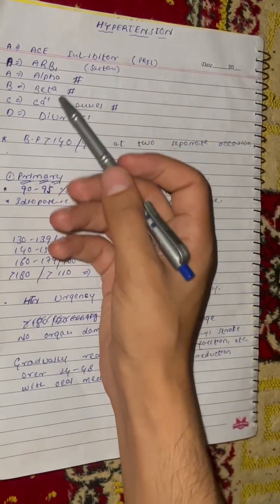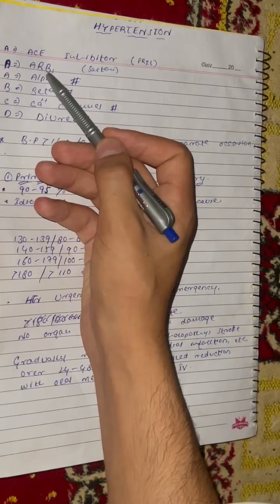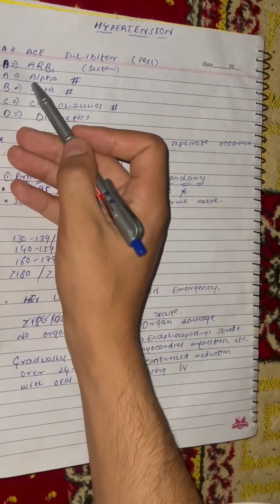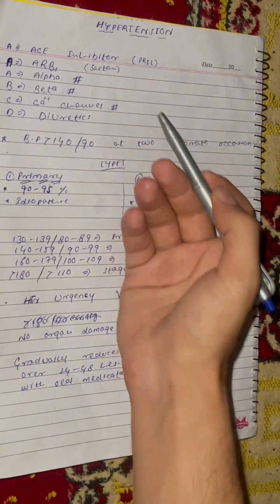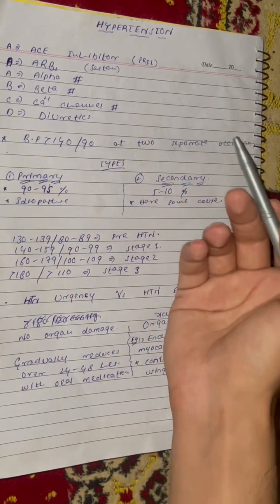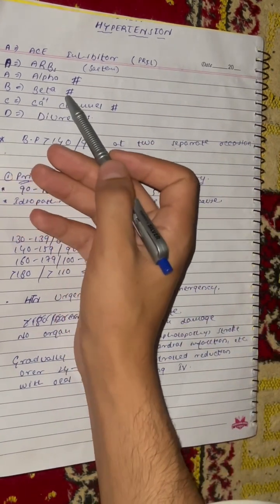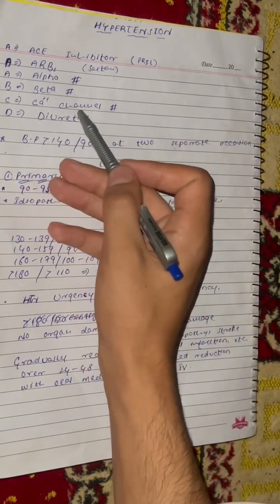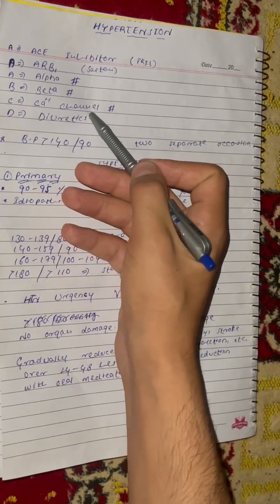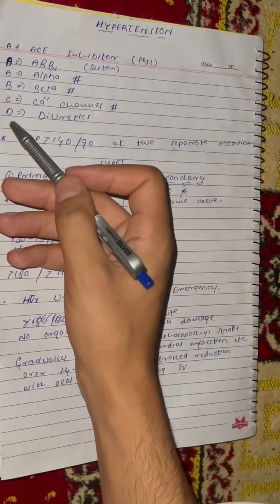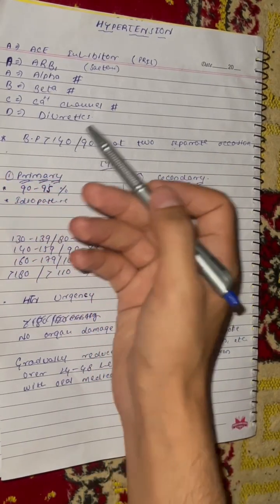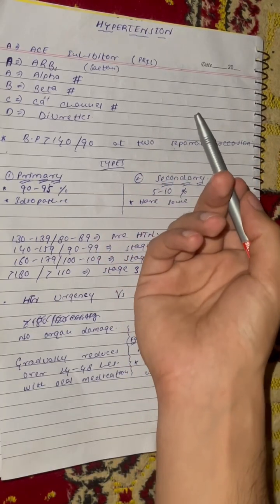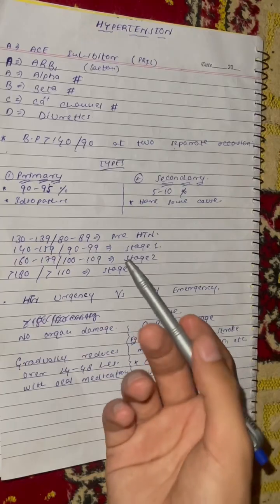Then come angiotensin receptor blockers, which are losartan, valsartan. Then come alpha receptor blockers, which are doxazosin, terazosin. Then there are beta receptor blockers, which are metoprolol, labetalol. Calcium channel blockers, that is amlodipine, nicardipine. And finally, diuretics, which are furosemide, the most common one, and hydrochlorothiazide.